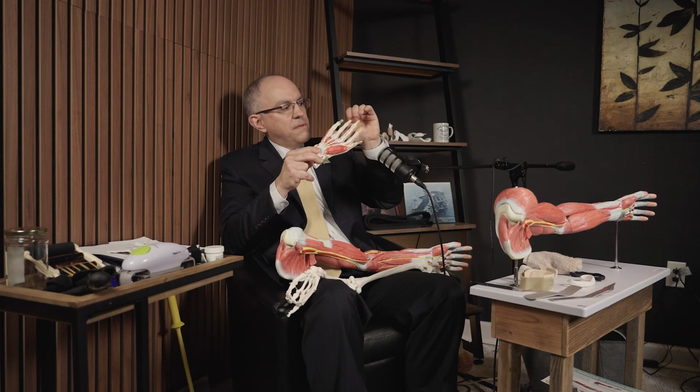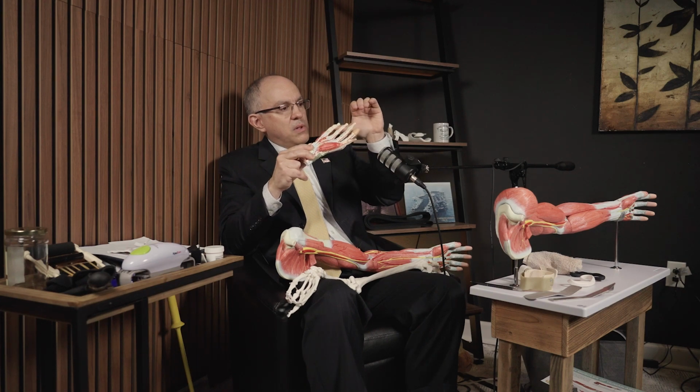So you can imagine if the tendons weren't held against the bone, they would start to pull away like a string on a bow and arrow, right, on a bow, and you wouldn't have the best mechanical advantage.